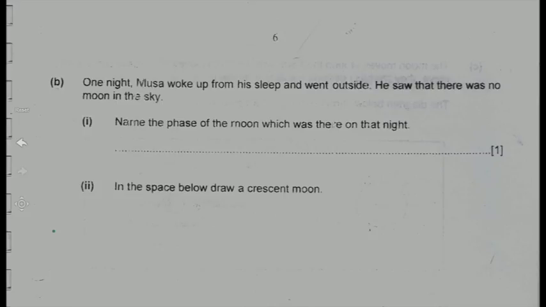There are phases of the moon, remember? The moon keeps on changing its shape from one shape to another, where we have the full moon, the new moon, the crescent moon, the half moon, and the full moon again, the new moon again, I'm sorry. Okay, so this time, Musa woke up at night. He saw no moon in the sky. Let us read the question. Name the phase of the moon which was there on that night.